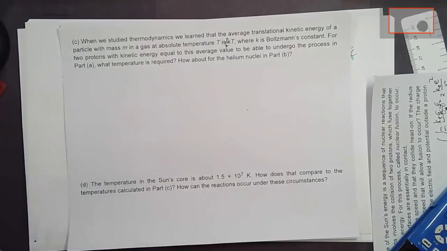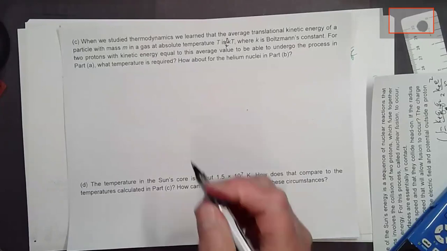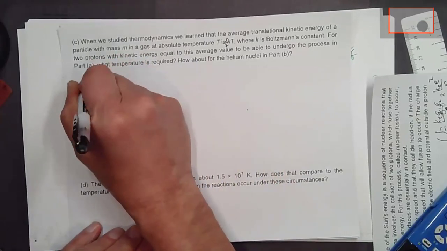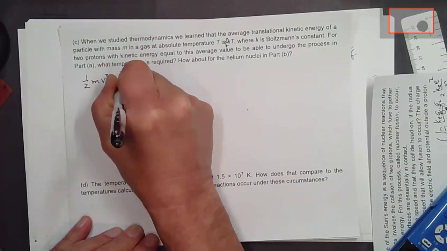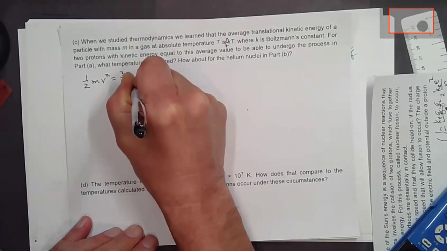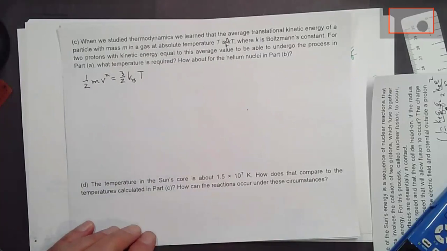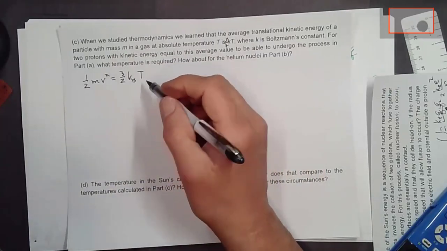This is one of those things where, when I went to the new formula or format, yeah, it's 3/2 kT. So this is what the expression should be, that our 1/2 mv squared will equal 3/2 k sub B T. That's Boltzmann's constant now. And so we have to be careful with that.